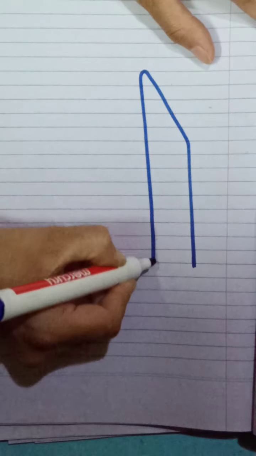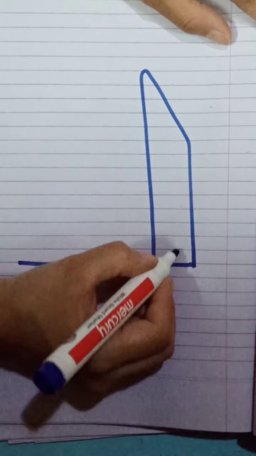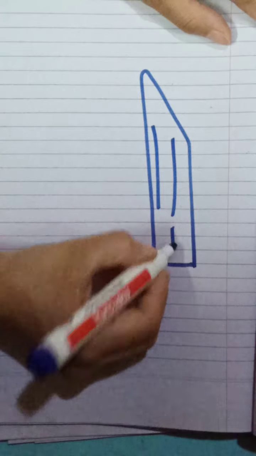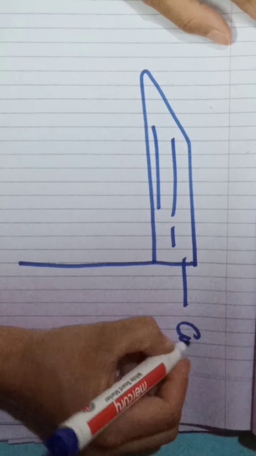Another thing, look at the diagram. How does gaseous exchange take place in the surface of the leaf? This is the cross-sectional structure of a leaf. This layer is the cuticle.